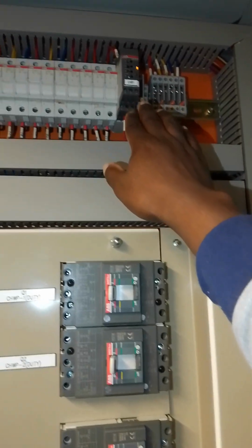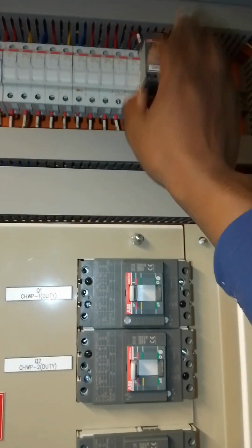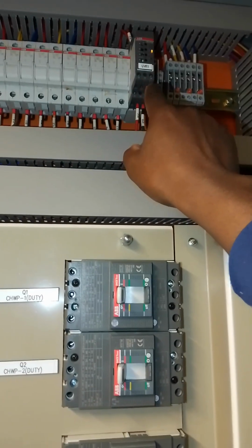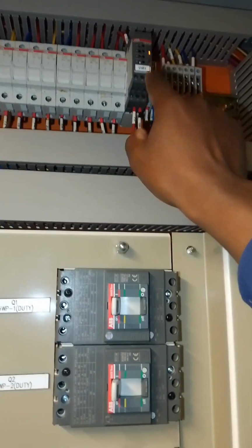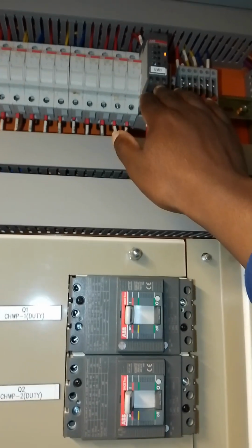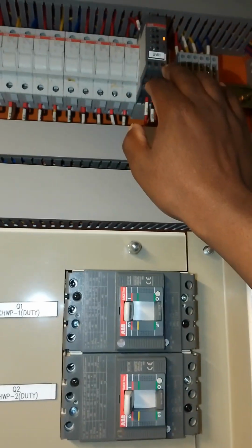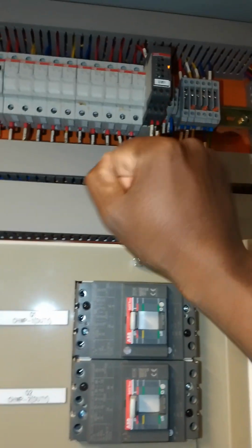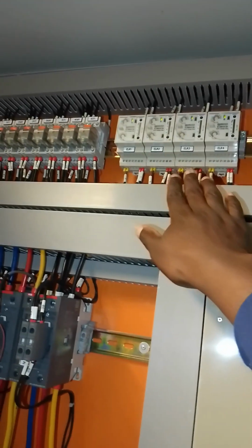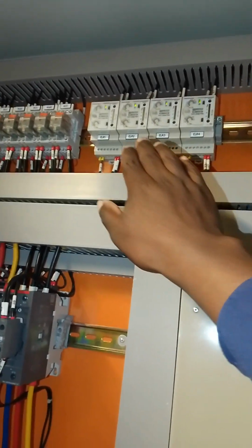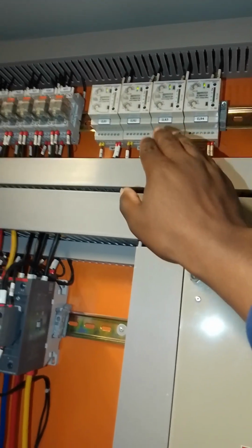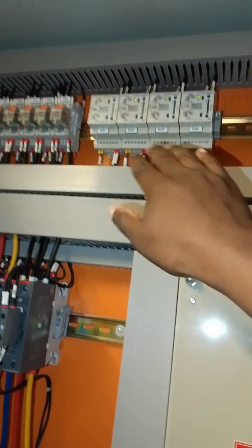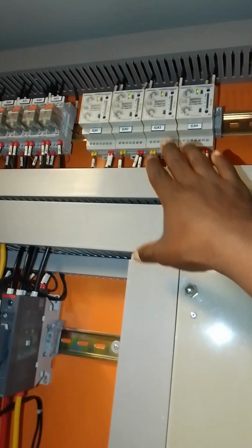We have different relays. We have under current relay, but this one is under voltage relay. This other one, as I told you, is ELR, meaning earth leakage relay. Its work is to sense any earth leakage, and it will sense very high.